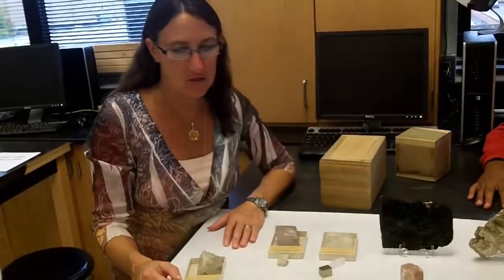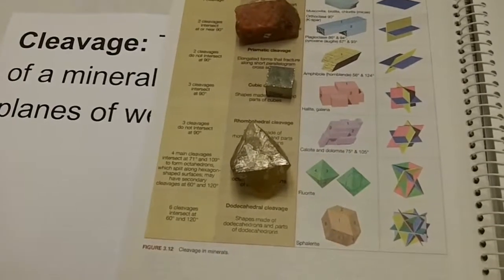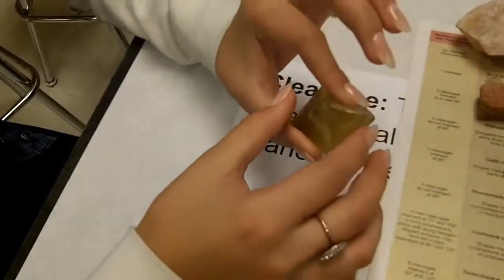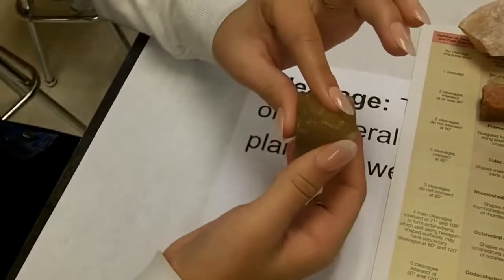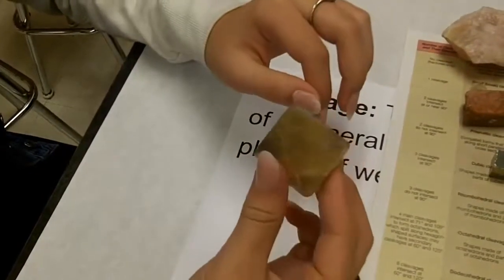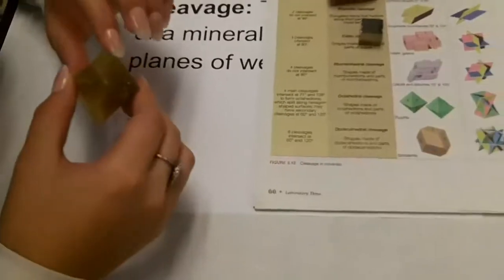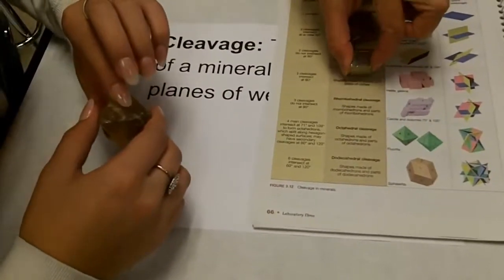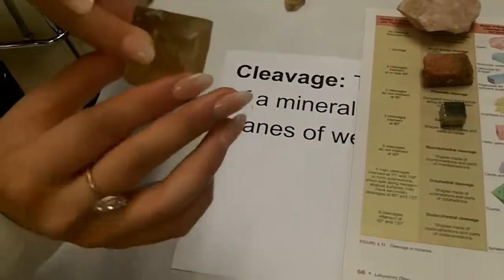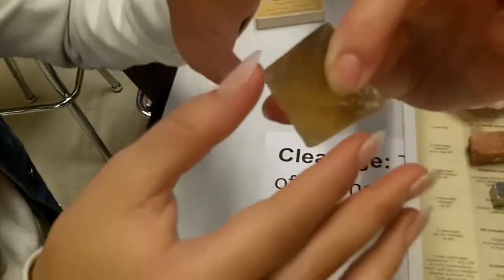And this one has 4 directions of cleavage. I'm going to challenge you. Can you find the 4 directions of cleavage for me? You might need to borrow a hand from across the table, too. Let's see if you can do it. So that's 1, 2, 3, and 4? No? What do you think? Are you looking for parallel sides? Yeah, that's what you want to look for, is you want to try to put your fingers on the parallel sides, just like this. These 2 sides are parallel. Is this side parallel to that side? Yeah. Okay. Good.